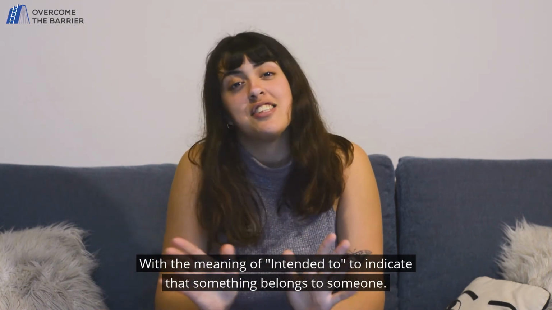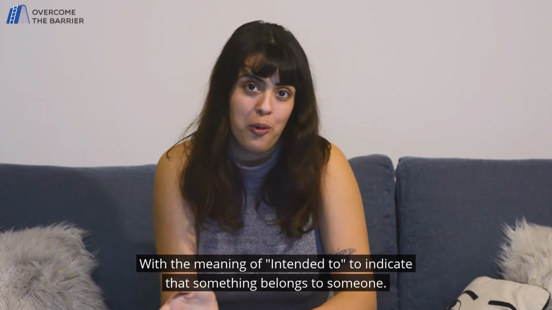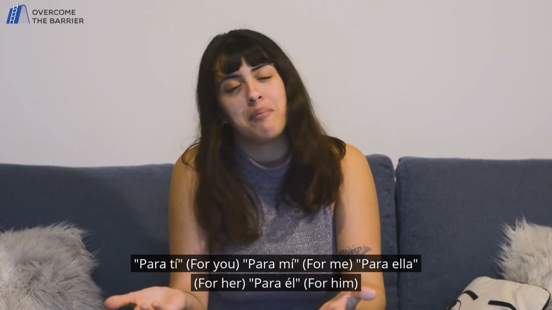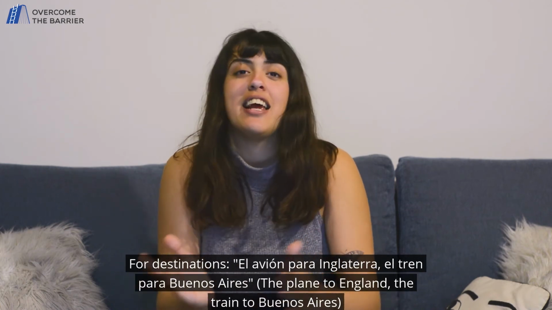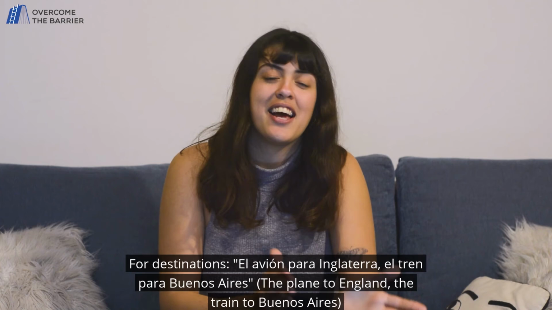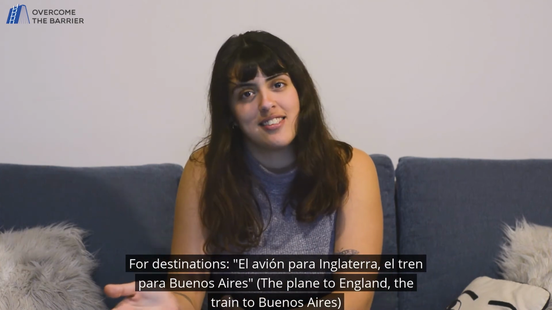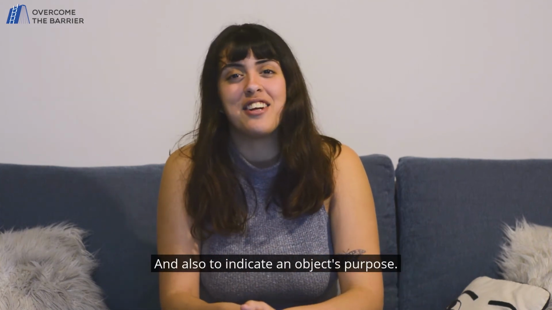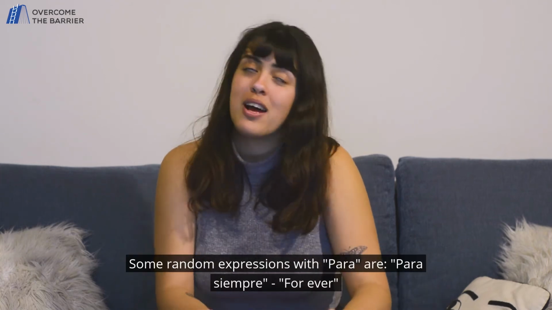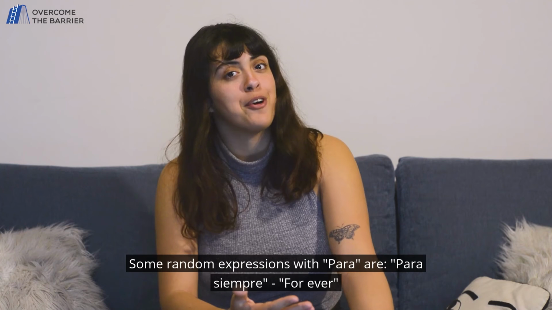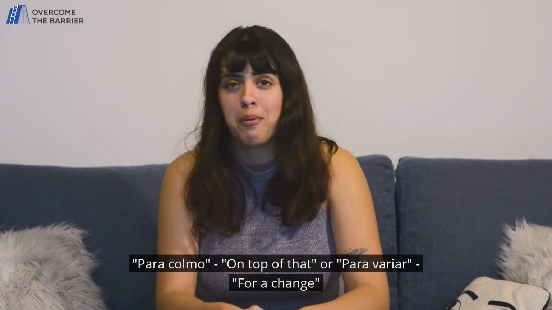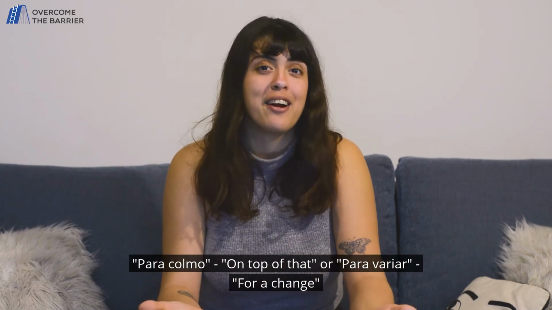With the meaning of intended to, to indicate that something belongs to someone. Para ti, para mí, para ella, para él. For destinations, el avión para Inglaterra, el tren para Buenos Aires. And also to indicate an object's purpose. Some random expressions with para are para siempre, forever, para colmo, on top of that, or para variar, for a change.